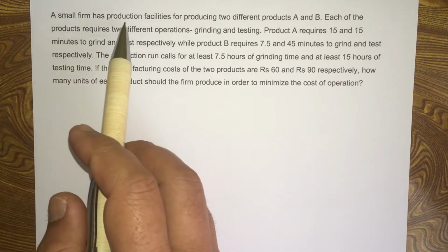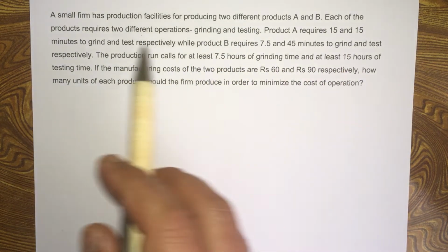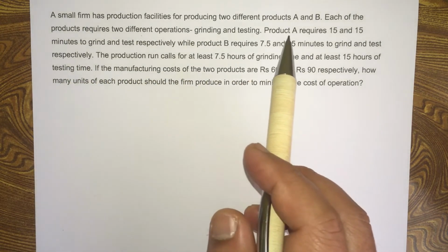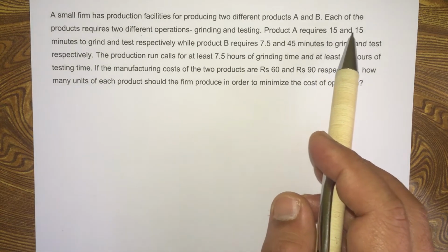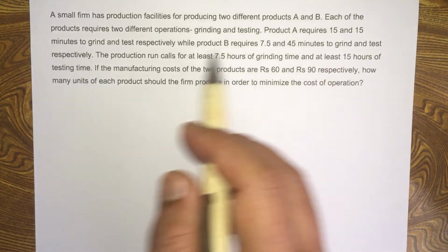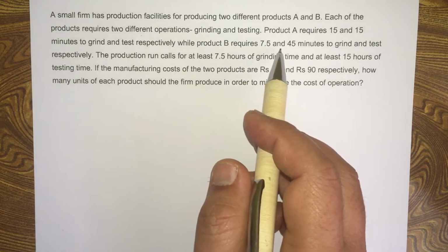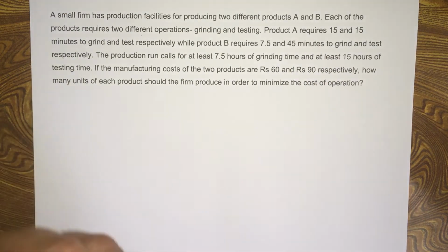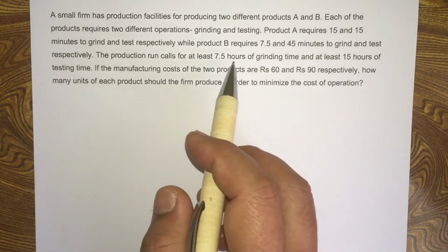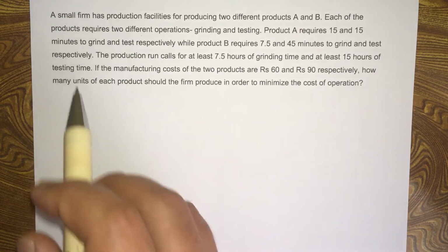A small firm has production facilities for producing two different products A and B. Each of the products requires two different operations, grinding and testing. Product A requires 15 and 15 minutes to grind and test respectively. So 15 minutes to grind and 15 minutes to test. While product B requires 7.5 minutes and 45 minutes to grind and test respectively. The production run calls for at least 7.5 hours of grinding time and at least 15 hours of testing time.